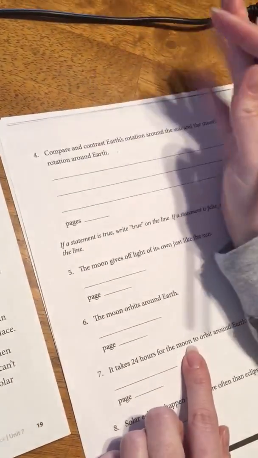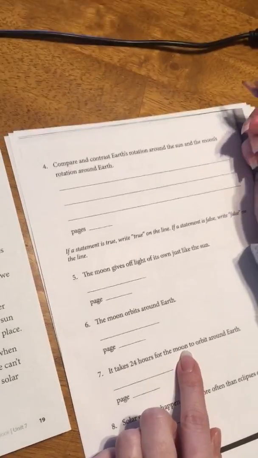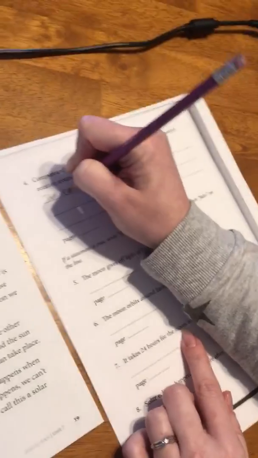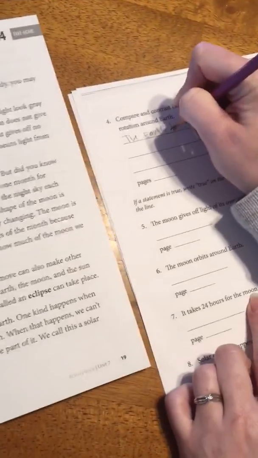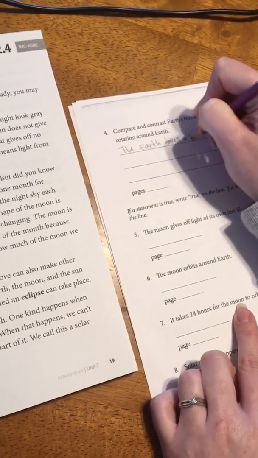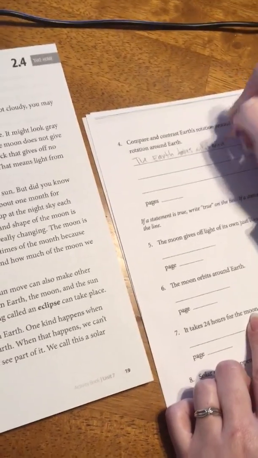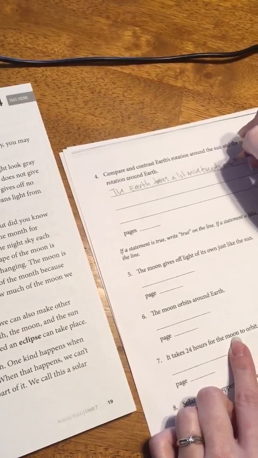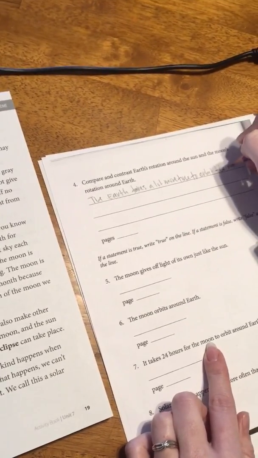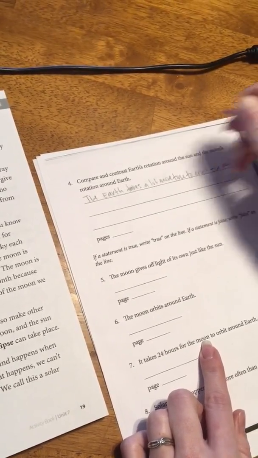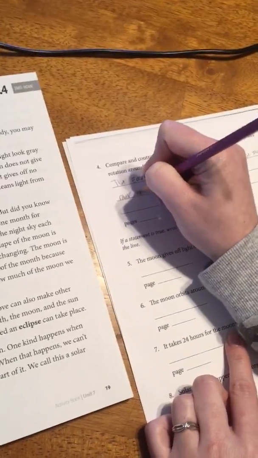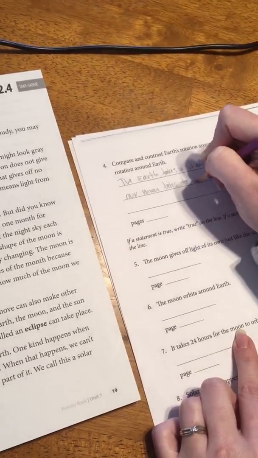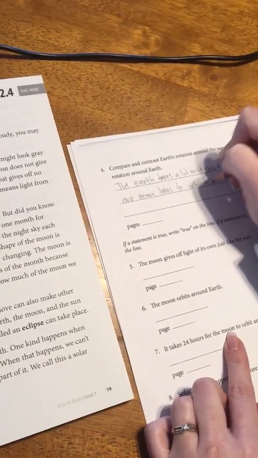So I am just going to put, and I'm hoping that you'll put something similar, the Earth takes a lot more time to orbit the sun than our moon takes to orbit the Earth.